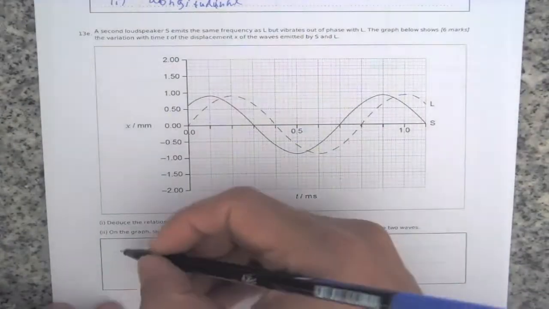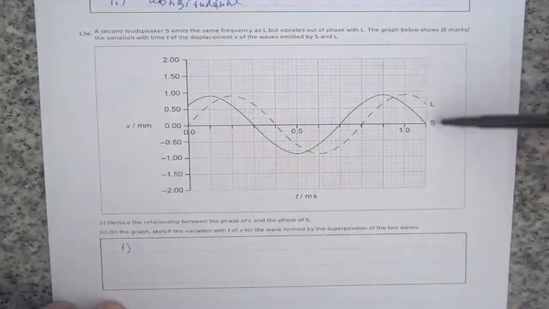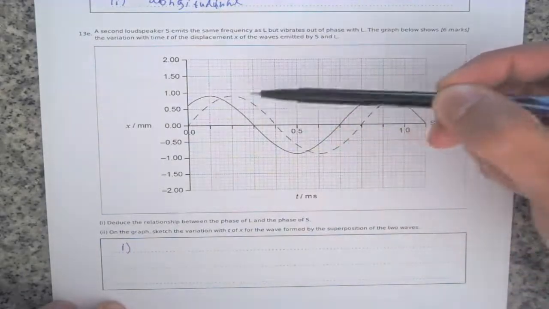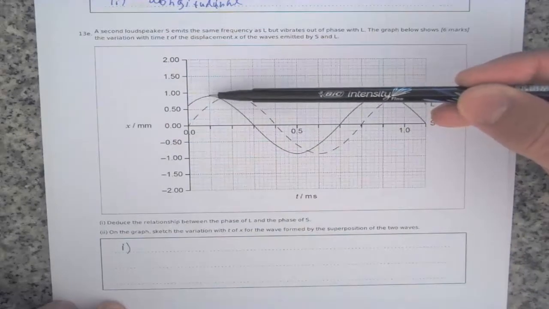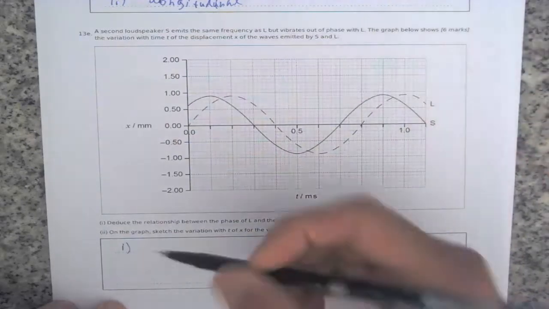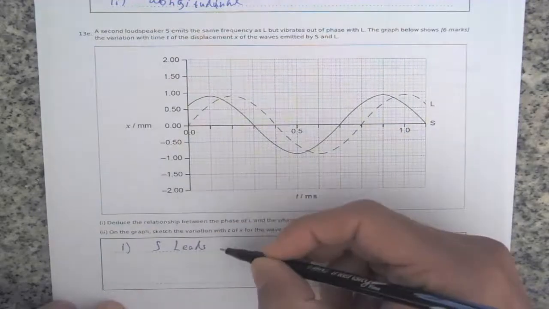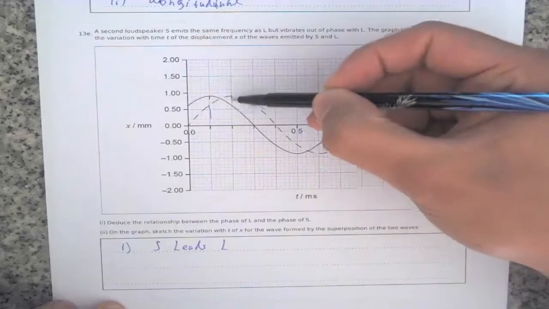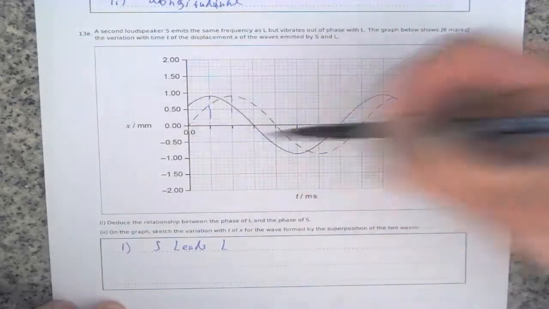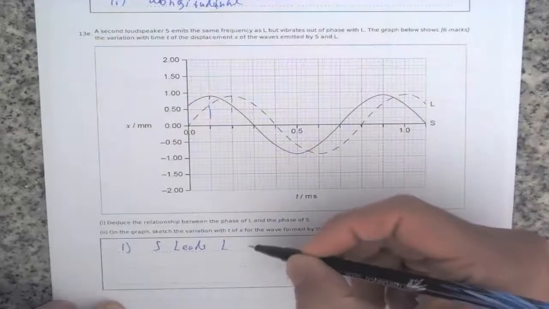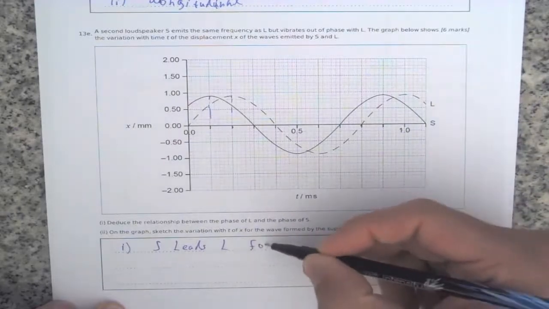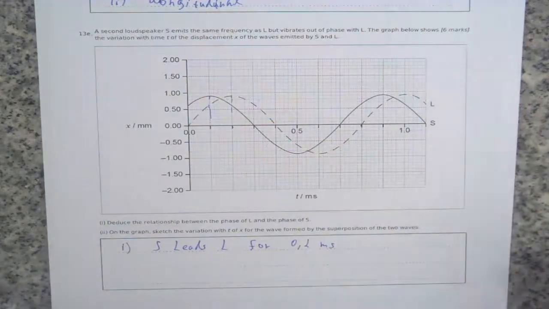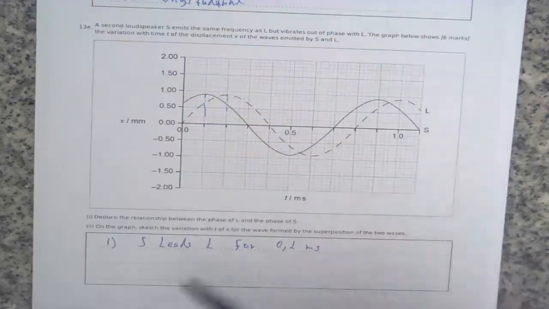So what do we see here for number 1? You see that whatever happens to S, after a while it happens to L. So S reaches the maximum oscillation before L. So S leads L, but by how much? You can see the difference between the 2 maximum points, for example. And this value, based on the graph, is 0.1 milliseconds. Or you can state it in terms of period, it's 1 over 8 and so on.